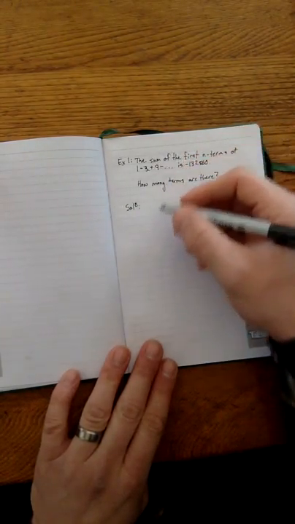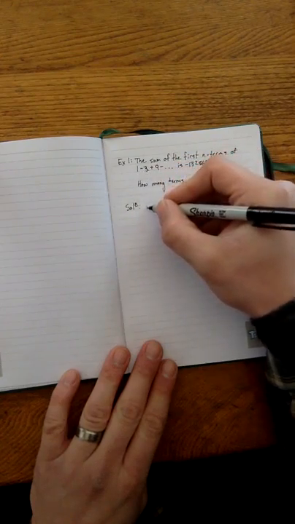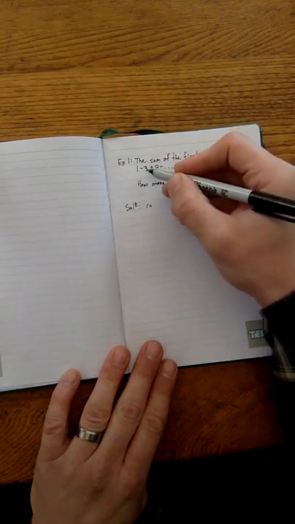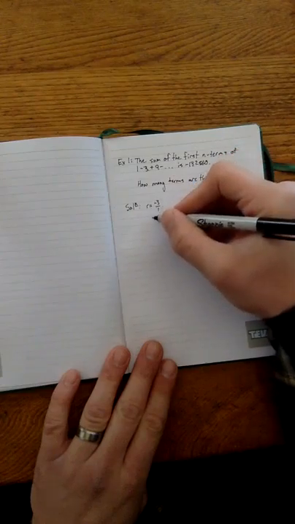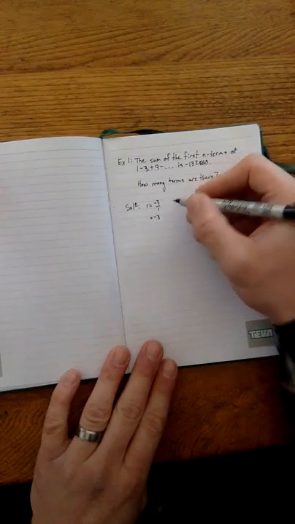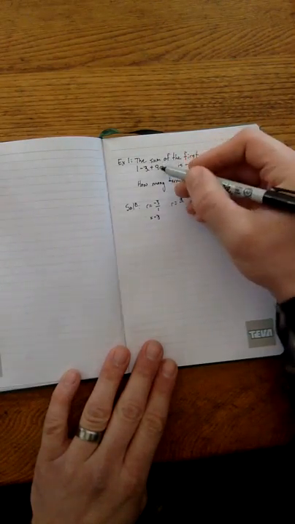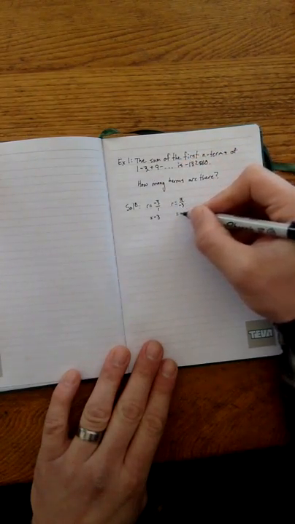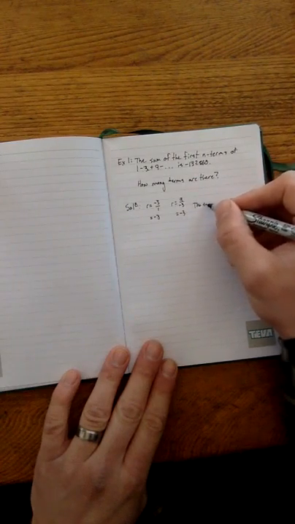To find out if it's geometric, I take each term and I divide it by the term before it. This would help me find my common ratio, or R. So negative 3 divided by 1 is simply negative 3. I should verify this with the next two terms, so I'll try it again. 9 divided by negative 3 is also negative 3. So we have confirmed that the series is geometric.